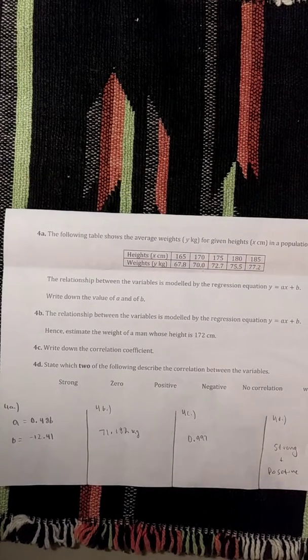Now, the answers to these questions are following. For 4A, a should have equaled 0.486, while b should have been negative 12.41. For problem 4B, the answer should have been 71.182 kilograms. For question 4C, the value should have been 0.997. And for question 4D, the two words to describe the correlation between the variables should have been strong and positive.